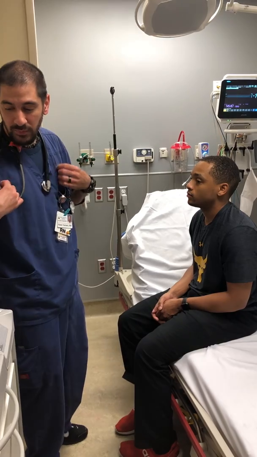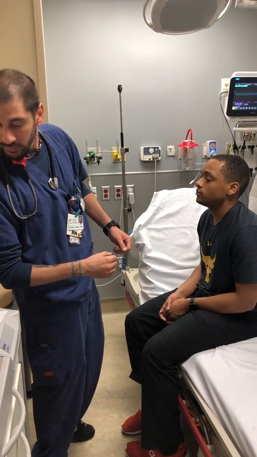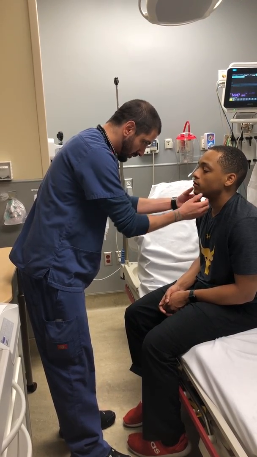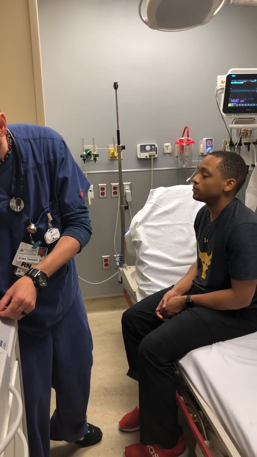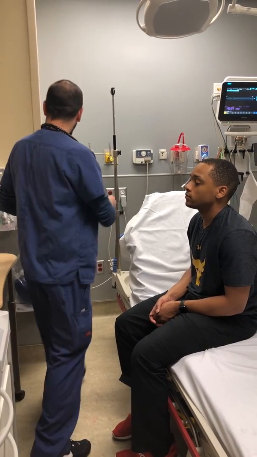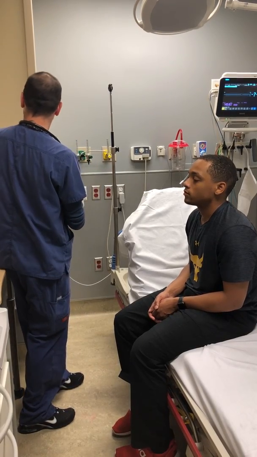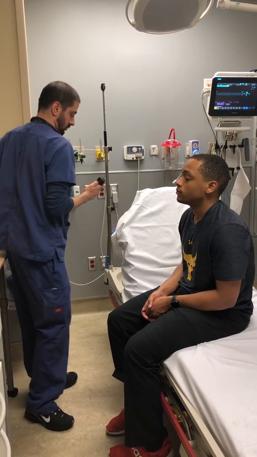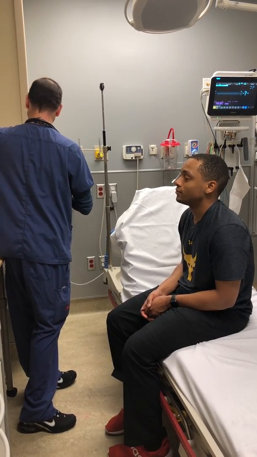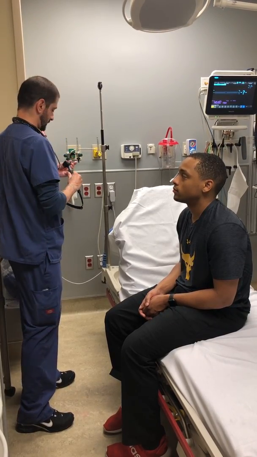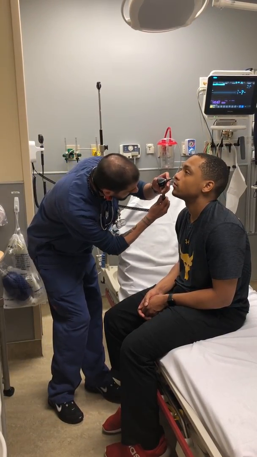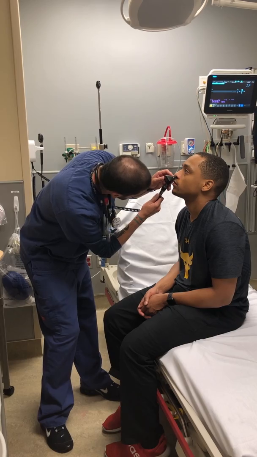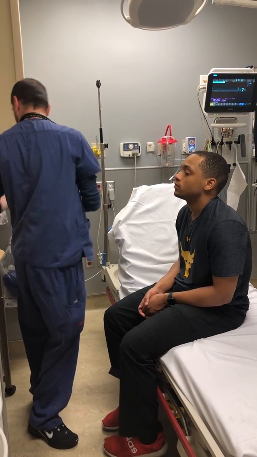Okay, so now on to the nose, mouth, and throat. We're going to palpate the maxillary and frontal structures. Does this feel tender? Is there any pain? No. Okay, now we're going to inspect the internal nasal passages. Noting that there is no signs of bleeding and all membranes look intact.